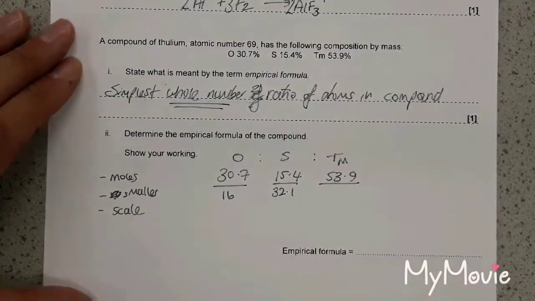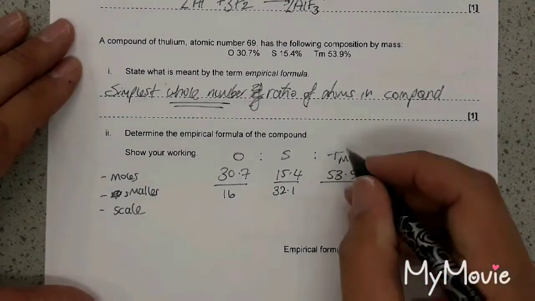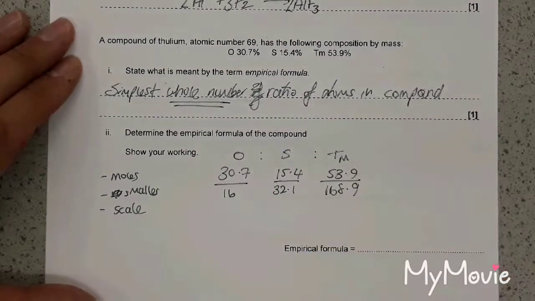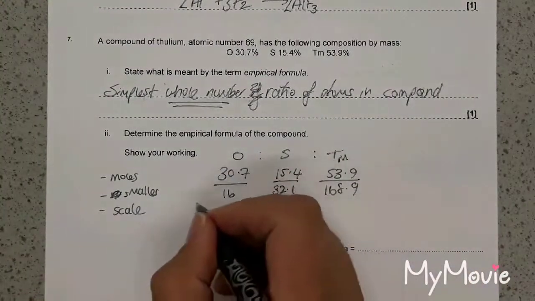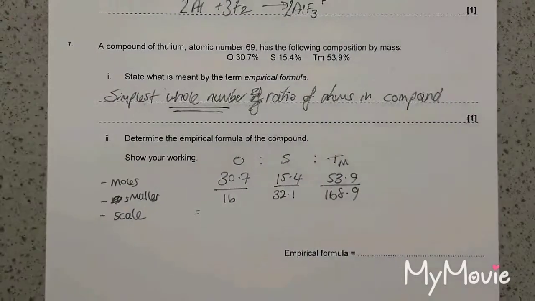Let me just check on mine behind me. 168.9, so it took me quite a long time to find it then. 168.9. Okay, work these values out, and you'll get your number of moles of each one.